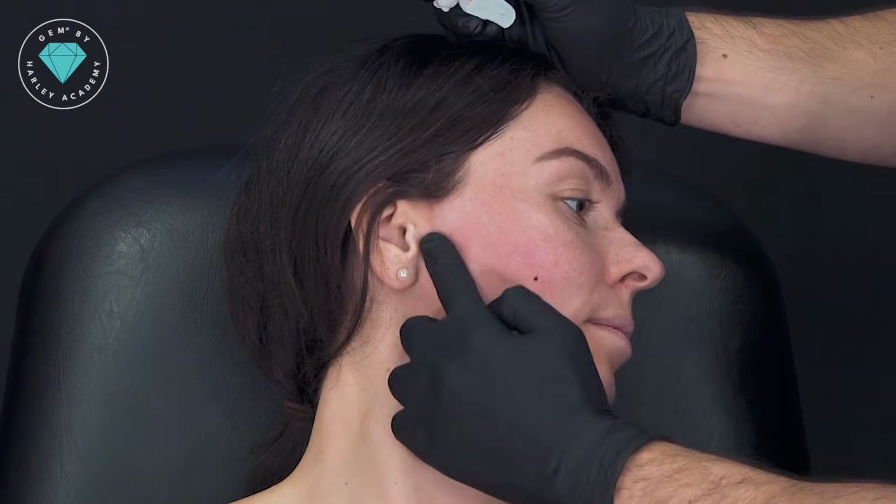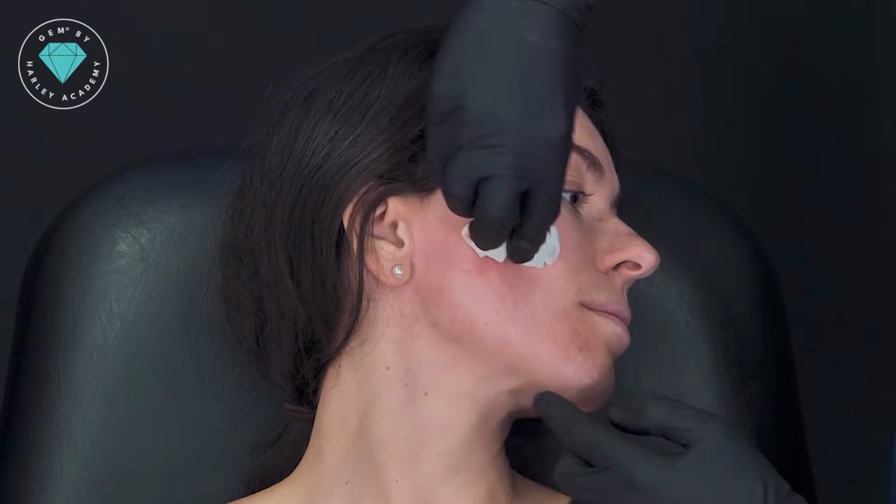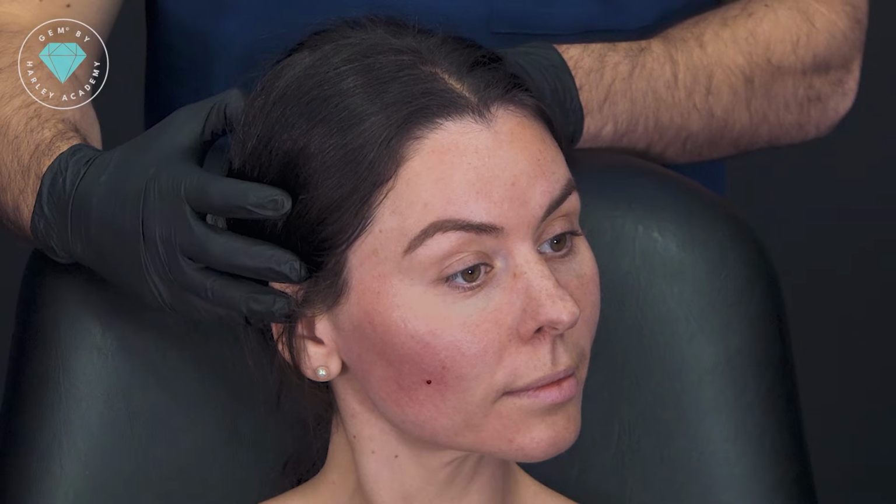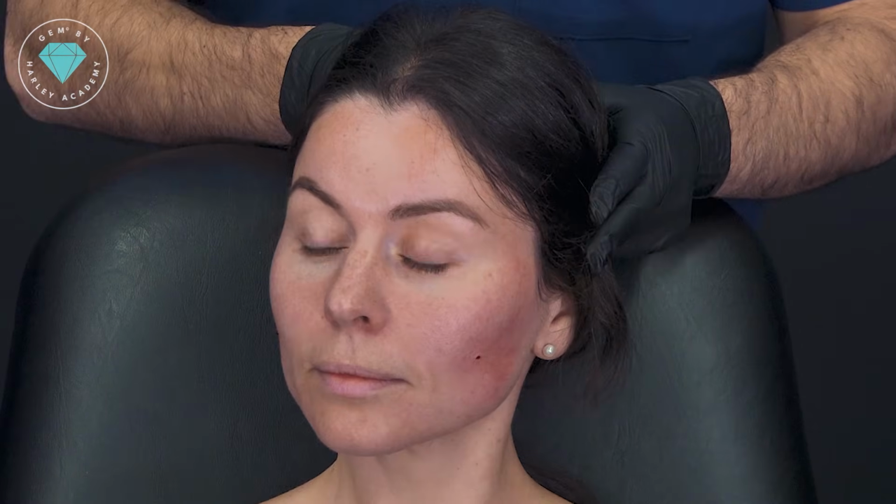So that's all I wanted to do to finish the filler treatment in Courtney. And here is our final result. Really happy with that. Okay, now let's continue with our plans for the toxin treatments.